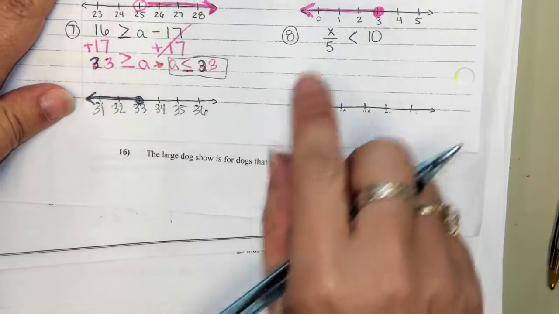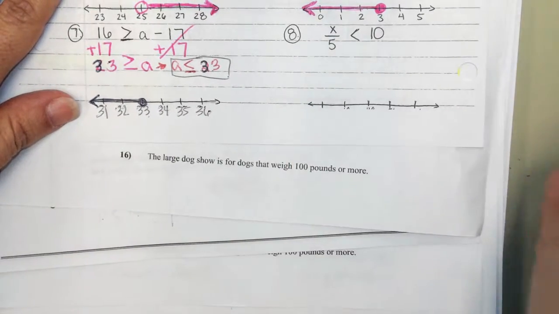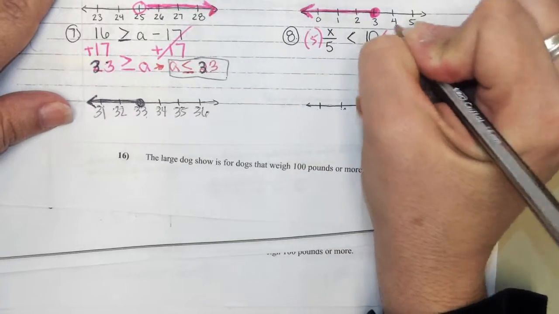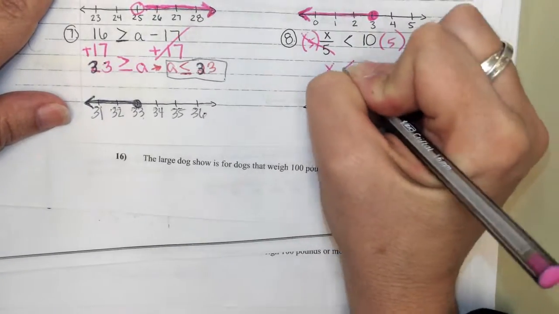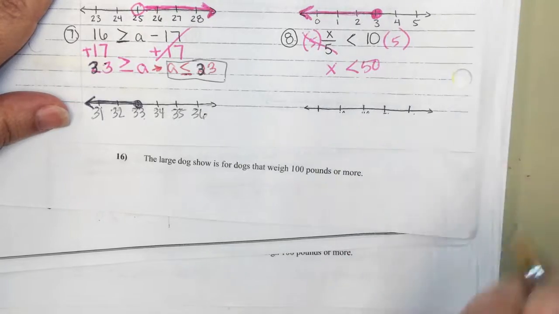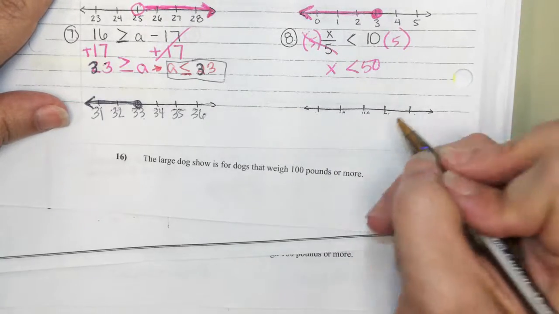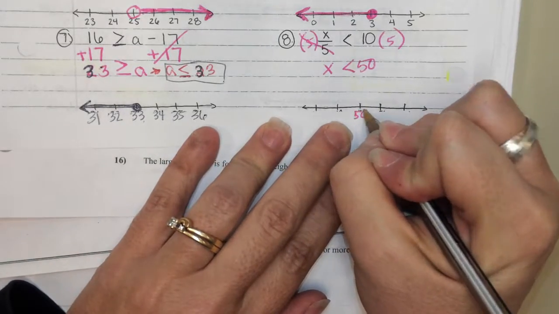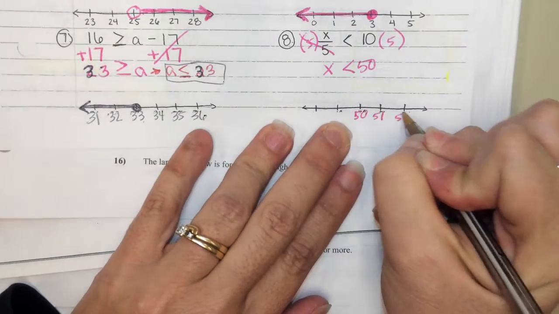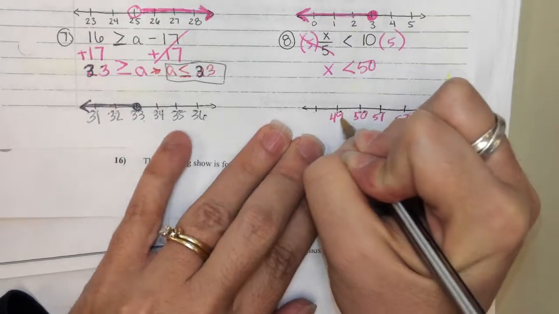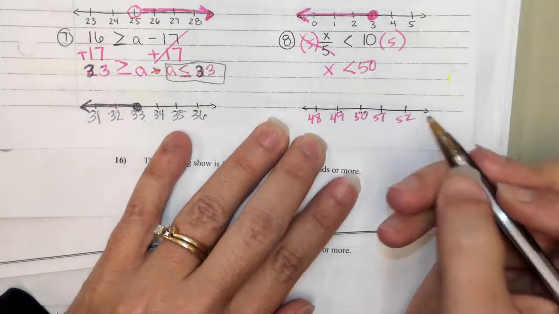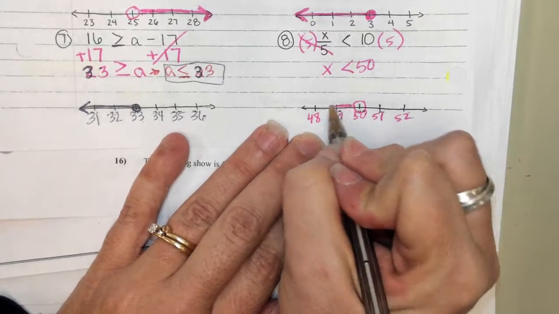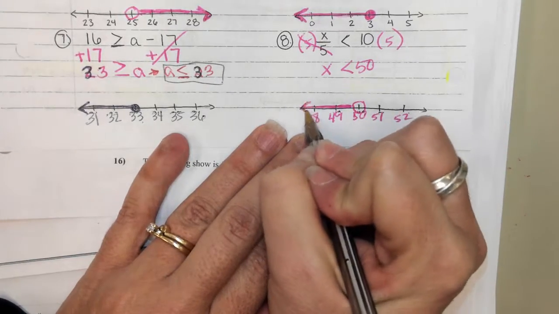Okay, and then the last one, this is divided by 5, so the opposite would be times 5, leaving me with x is less than 50. Okay, here's 50, 51, 52, 49, 48. I need an open circle at 50, and if x is less than it, I need to shade this side.